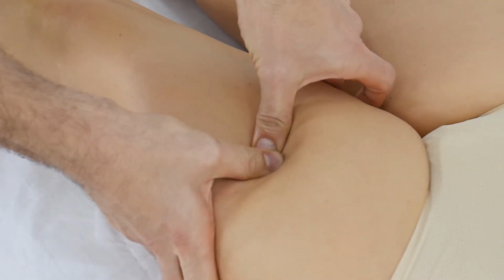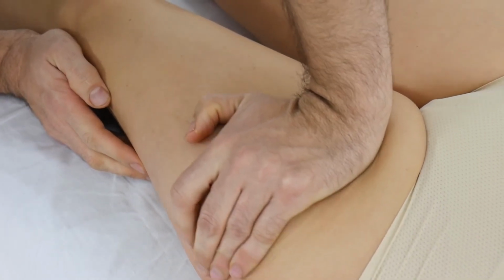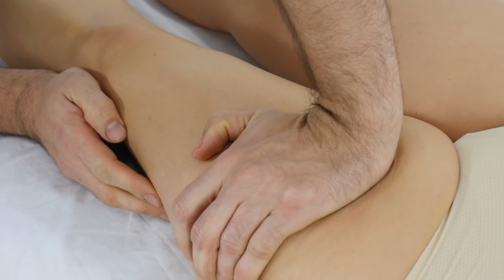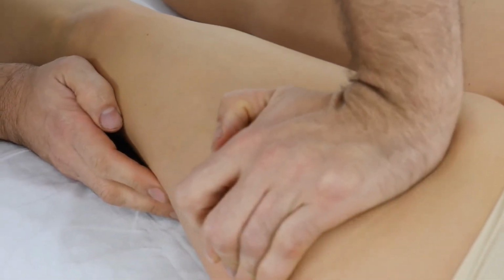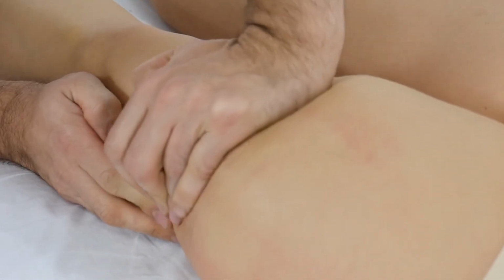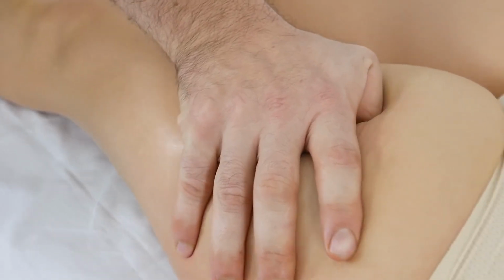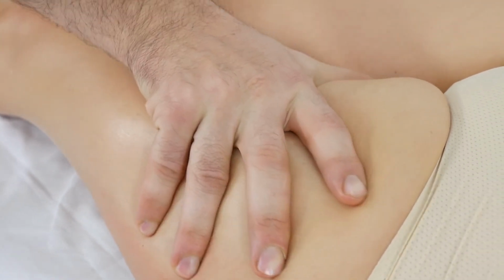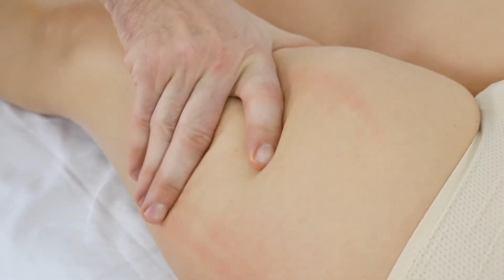There is a lot of tension here, and the front surface of the thigh is very tense as well. This creates a feeling of greater fatigue, more tension, and this tension is often perceived as emotional tension, although, in fact, that's the tension accumulated in the fascia and the tension which is not necessarily connected to one's life conditions.